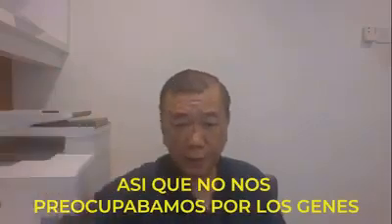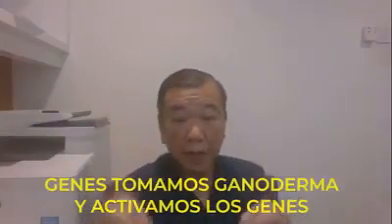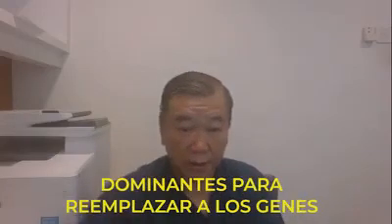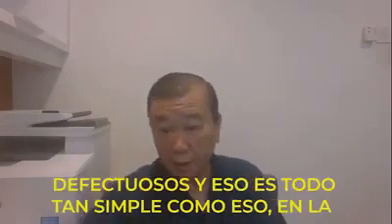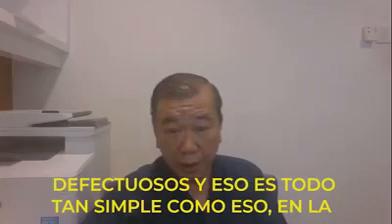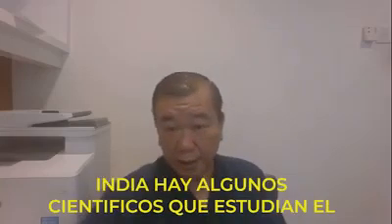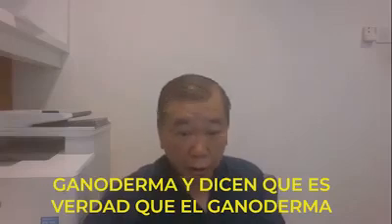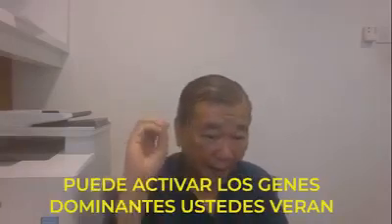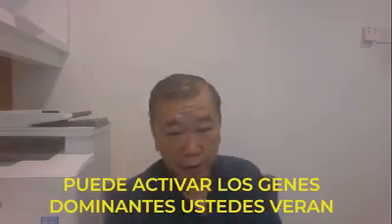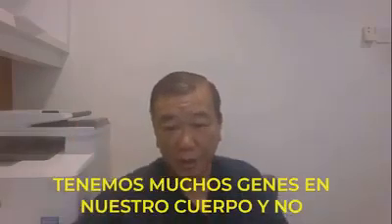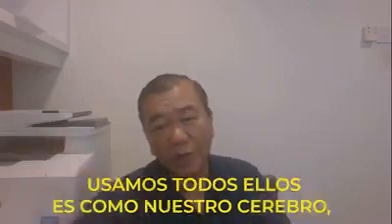So the gene problem is not the end of the story. We don't care about the gene. We take Ganoderma and activate the dormant genes to replace the defective gene. That's all, as simple as that. Then in India, a few scientists studied Ganoderma, and they said it's true that Ganoderma can activate the dormant genes. We have tons of genes inside our body, and we do not use all of them.